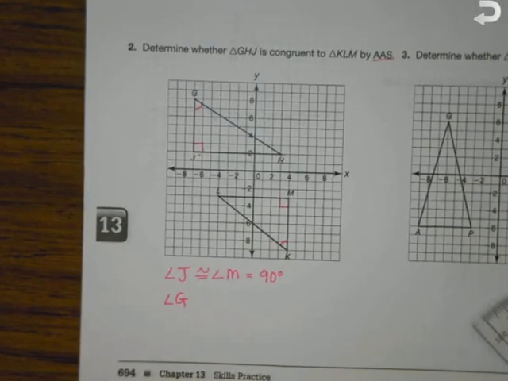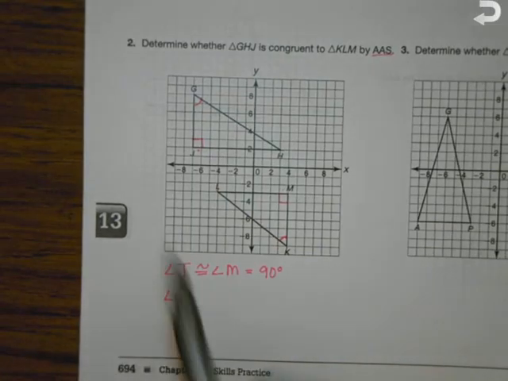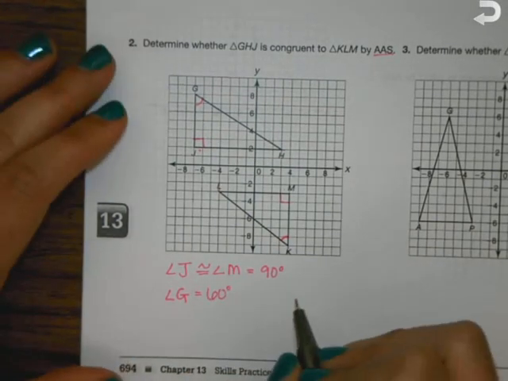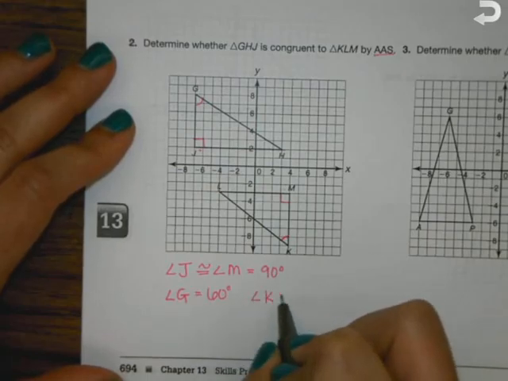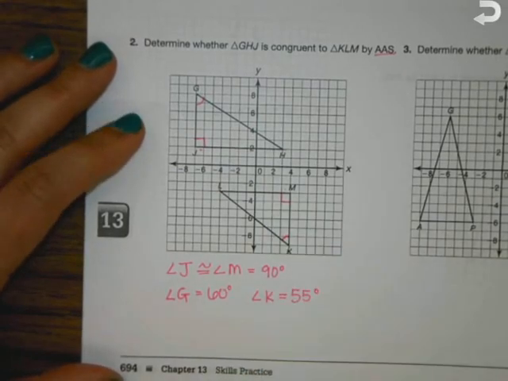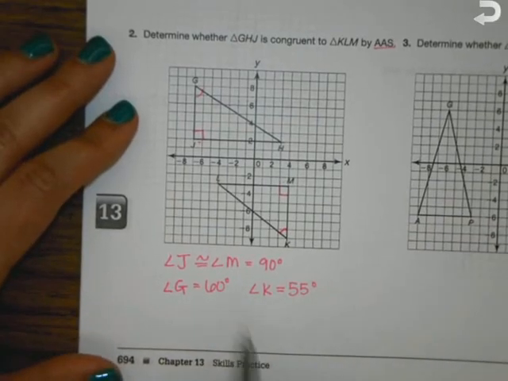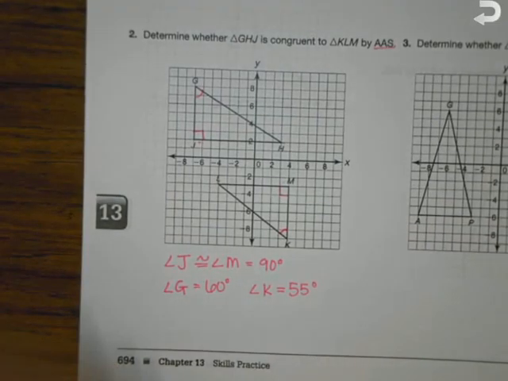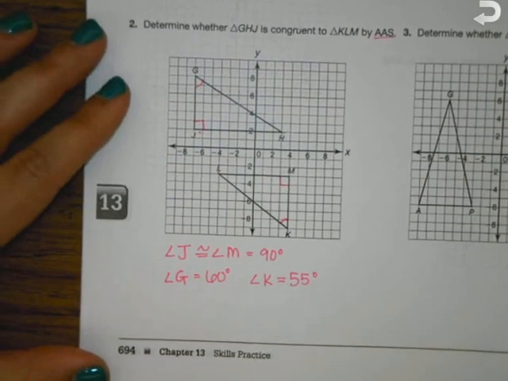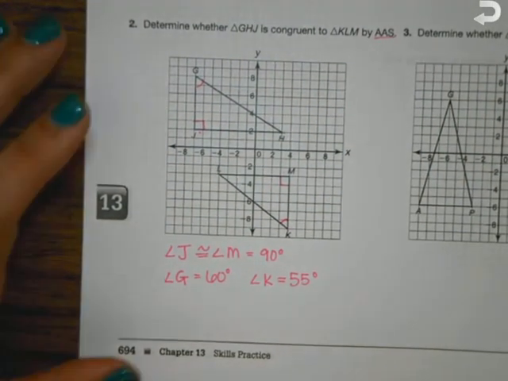Which side do you guys want to do? Do you want to do GJ or do you want to do JH? Well, we want to at least give enough. Tom says, can't we just stop? Technically, yes, you can, but let's do a side. Pick a side. GJ? Okay, now remember, guys, is GJ the included side or not? Oh, yeah.